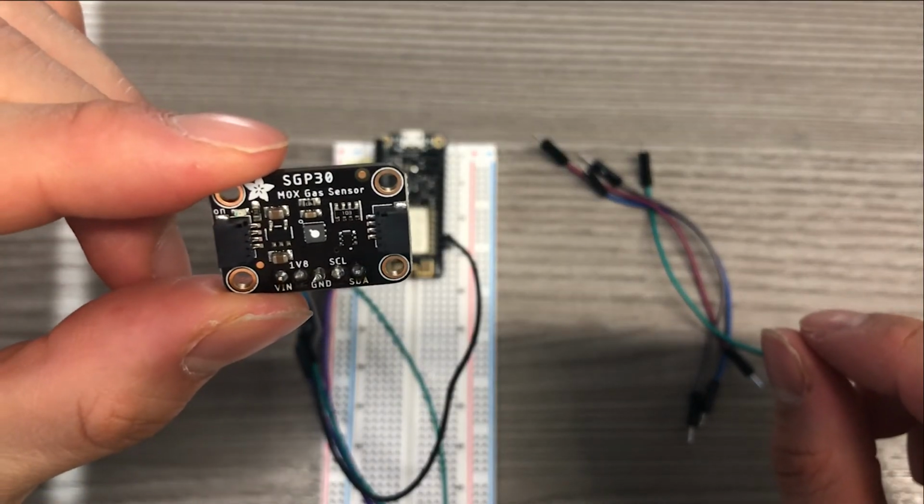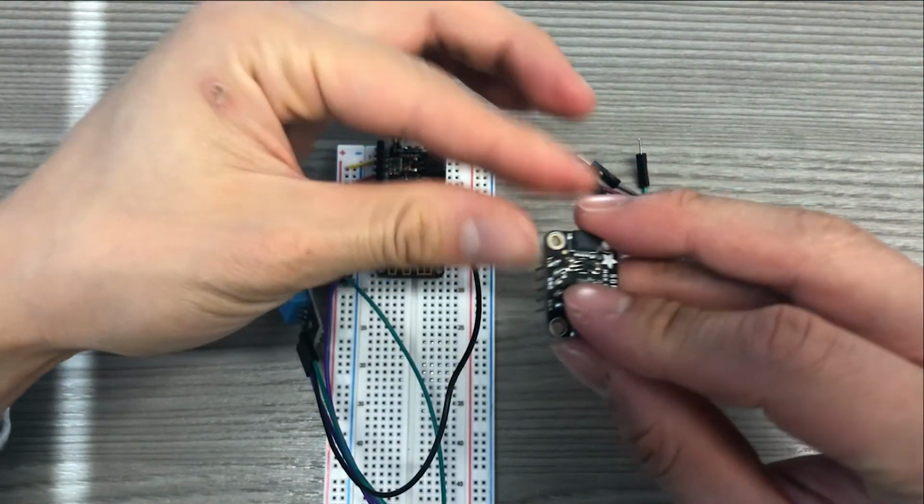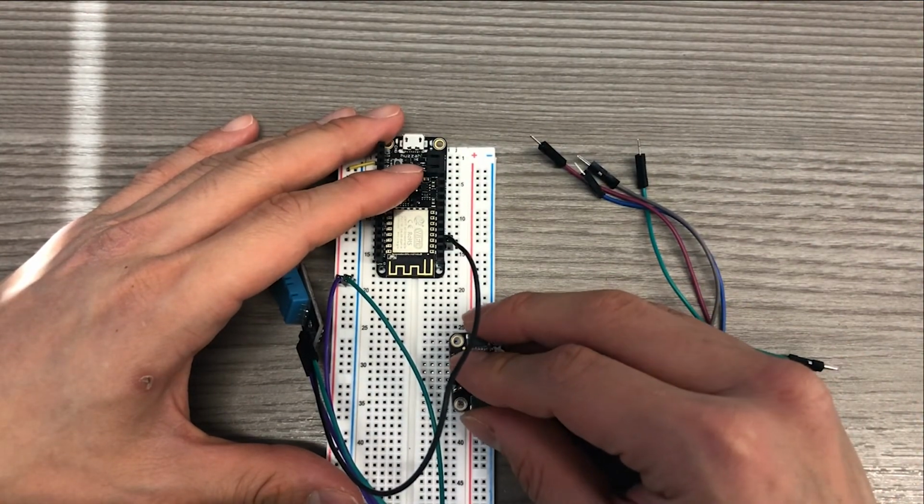On the SGP30 sensor, there are 5 pins. Among them, we will use 4 pins.